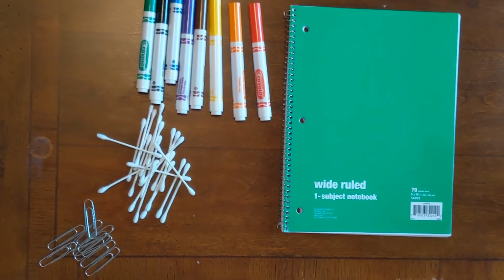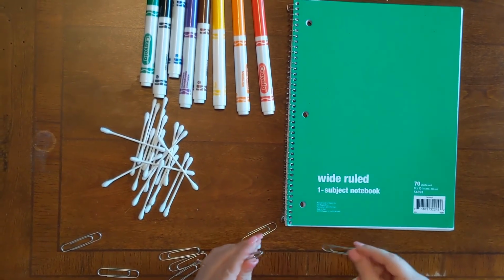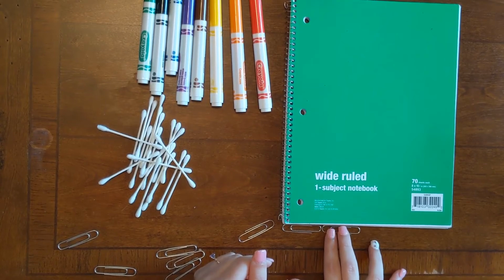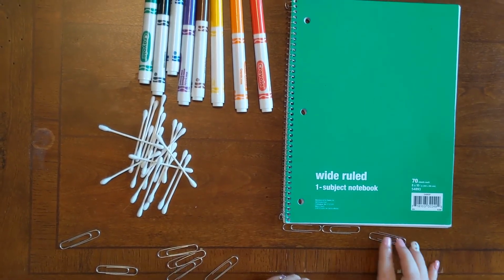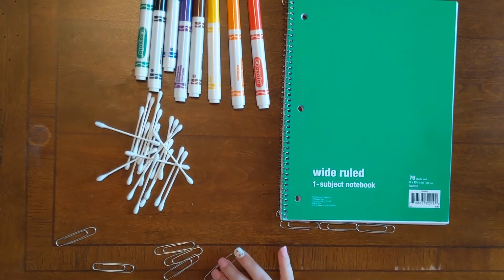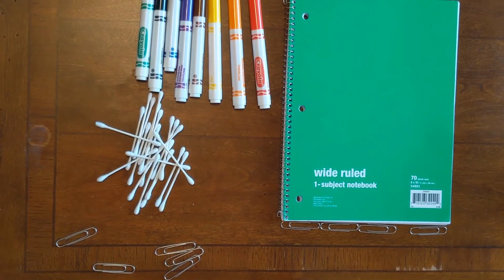Let's do another tool. The next tool I'm going to use are some paper clips. I'm going to take the paper clips and line them up underneath my notebook. I have to be careful with this tool. It's easy to have gaps and overlaps. You want to be careful that your measurements don't look like this.